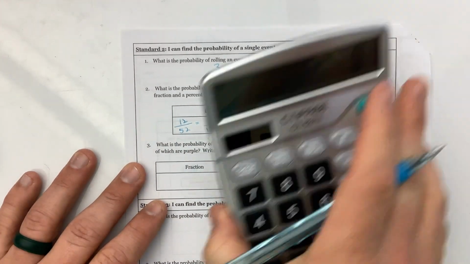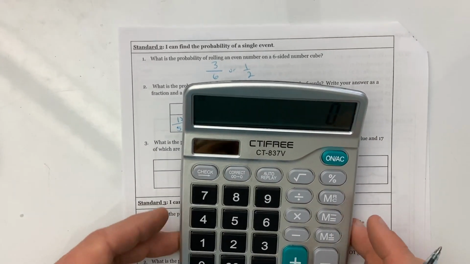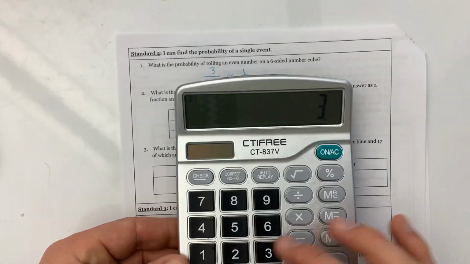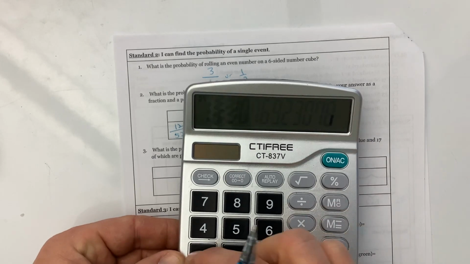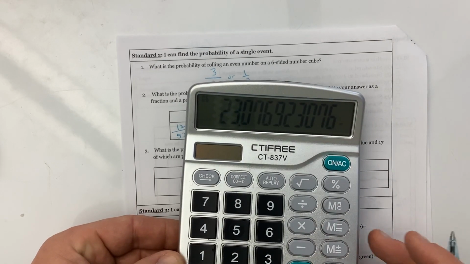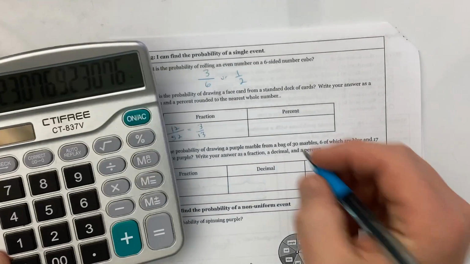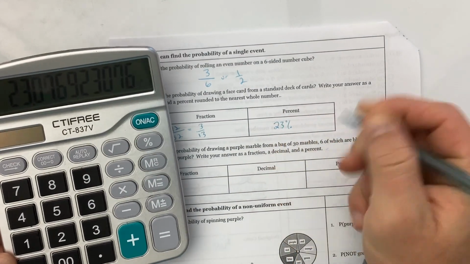And then we want to write that as a percent. So I go to my magical calculator, and I do 3 divided by 13, and I multiply it by 100 to give me percent, and I get about 23%.